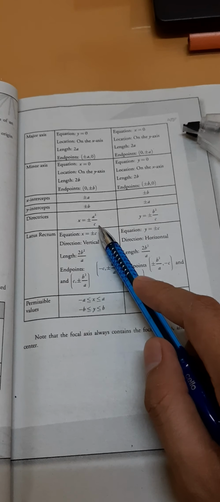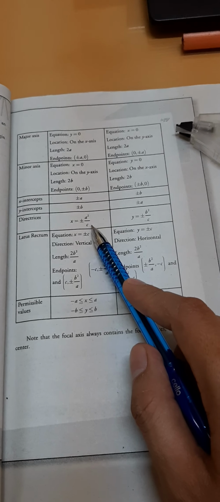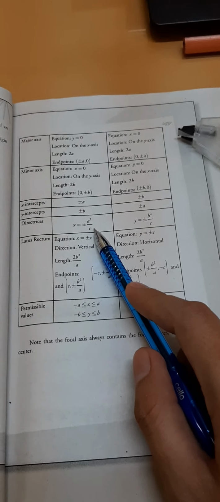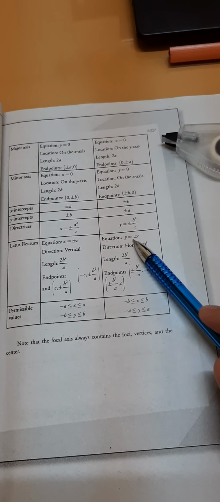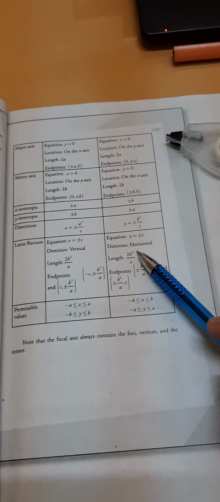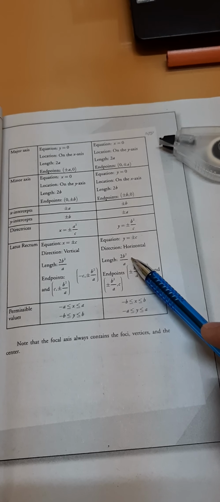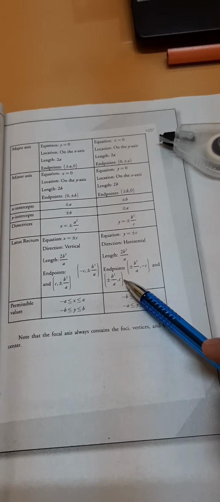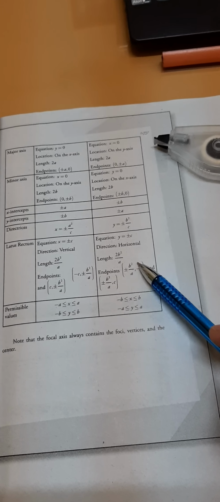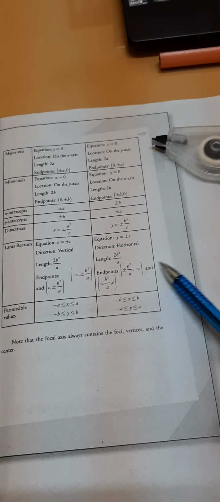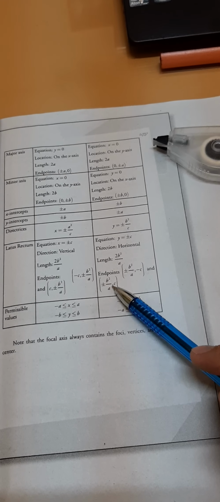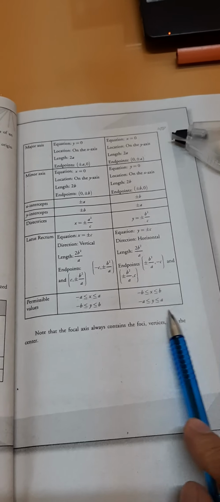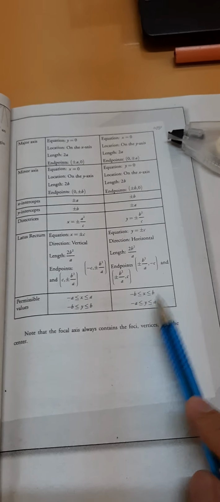So we can also make use of this formula for the directrices. Next, the equation of the latus rectum, y equals positive and negative c, direction horizontal, length 2b squared over a. For the endpoints, we have positive and negative b squared over a, comma, negative c, and the other one, positive and negative b squared over a, comma, positive c. And for the permissible values, we have it here.